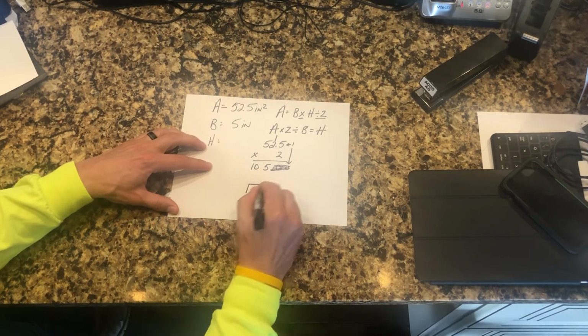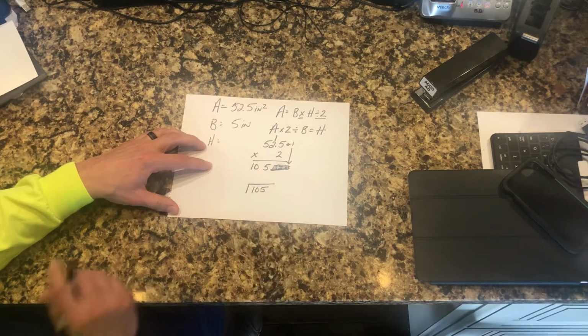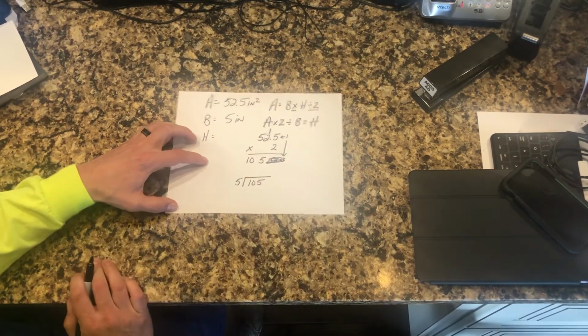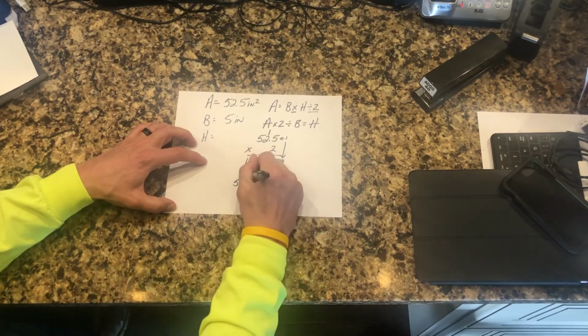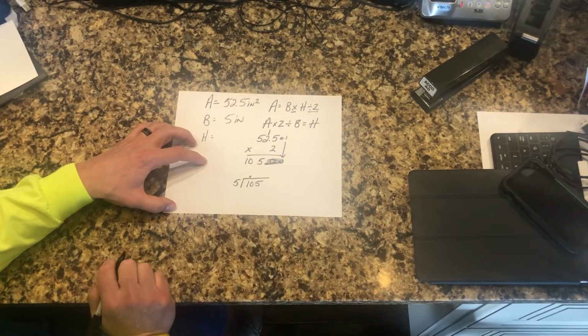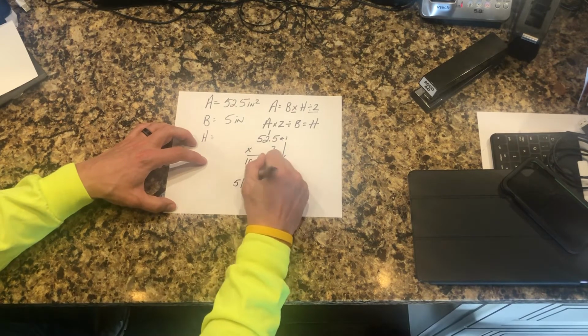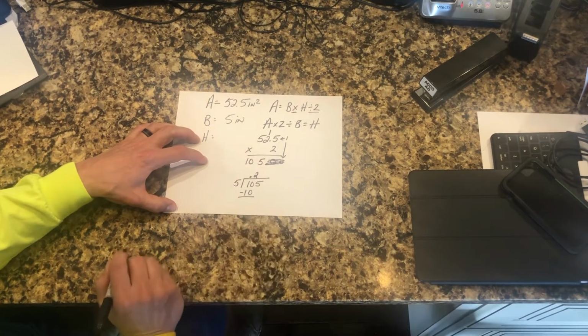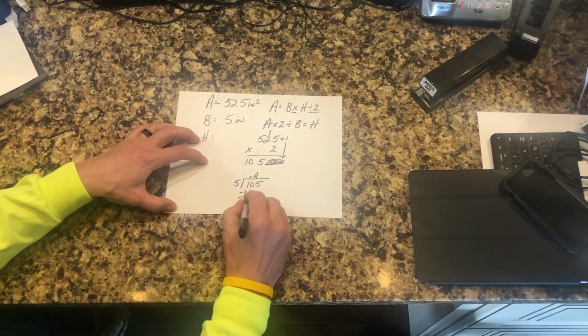So 105 is my dividend, goes under the shelf. 5 is my divisor, it goes outside of the shelf. So 5 cannot go into 1, but 5 can go into 10. And I know it can go into 10 2 times. So 5 times 2 is 10. And when I do my subtraction, I know 10 minus 10 is 0.